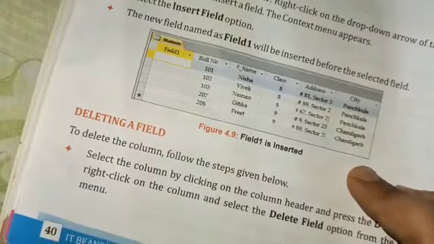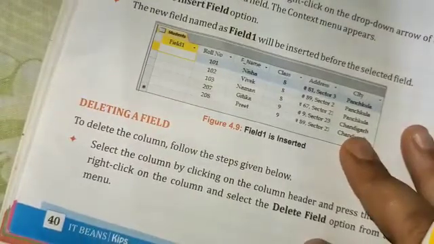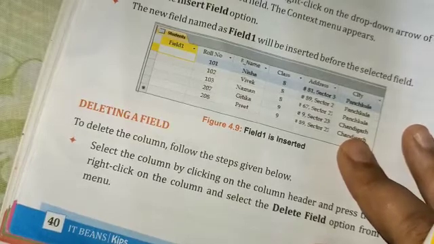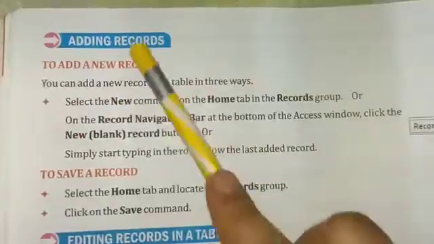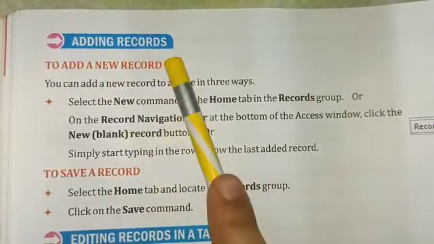Open page number 40. In the last video we have completed discussion up to page number 39. Let us start. Adding records.